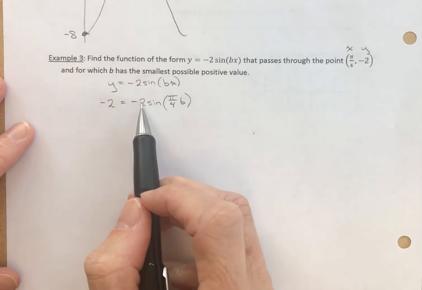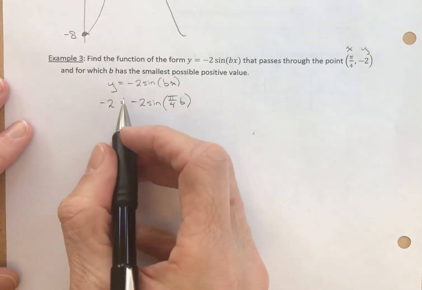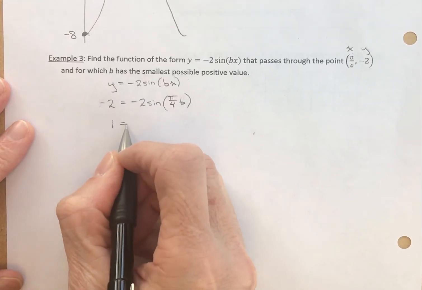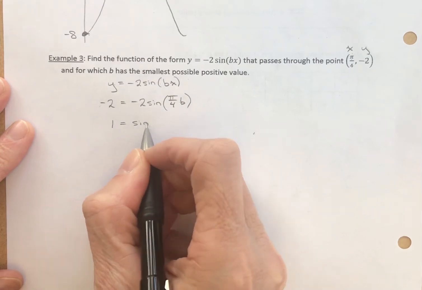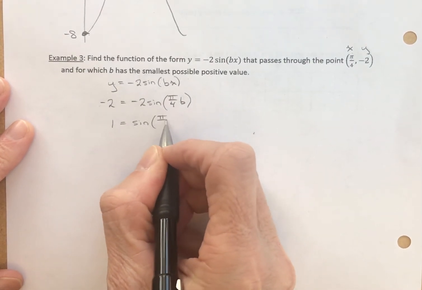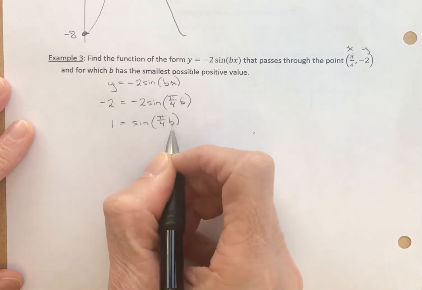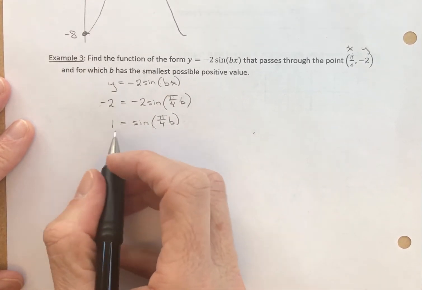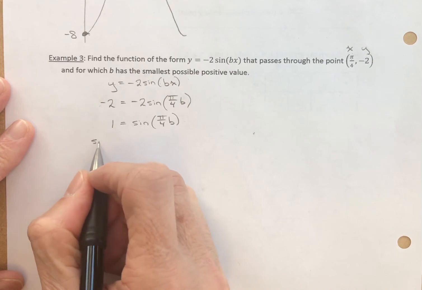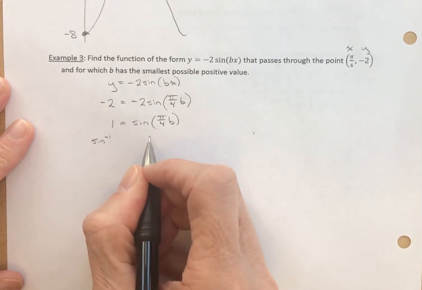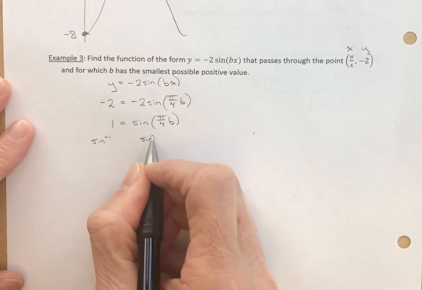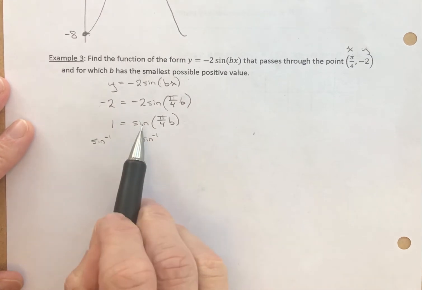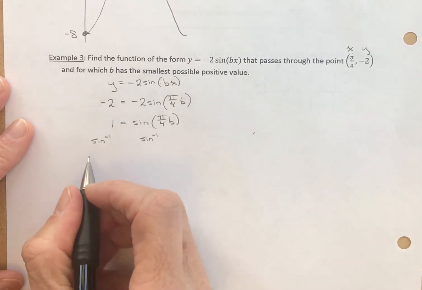Well, let's first divide both sides by -2, and that gives me 1 is equal to the sine of pi over 4 times b. Now I need to get inside this sine function, so I'll take the inverse sine of both sides. So I'll inverse sine the left, and I'll inverse sine the right to undo the sine.